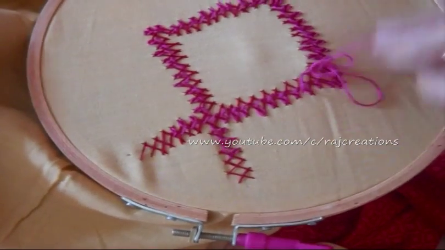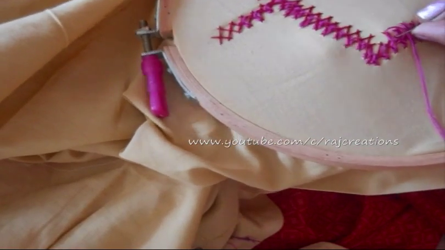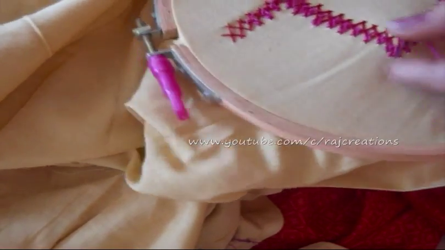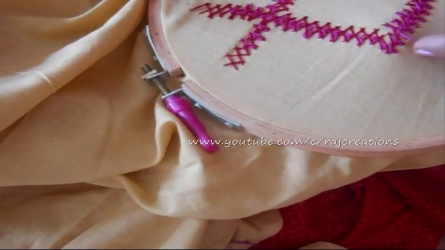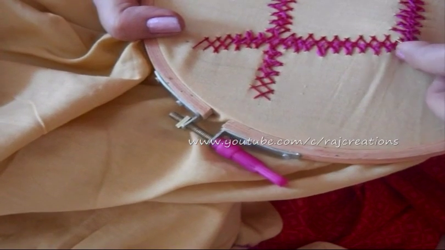I will be there to help you. Just see carefully how to finish the turning point with the final stitch.